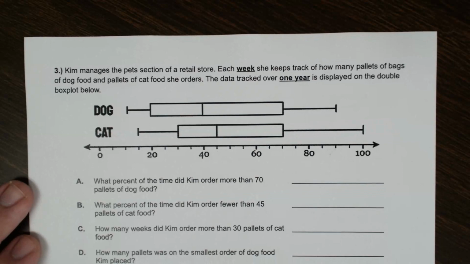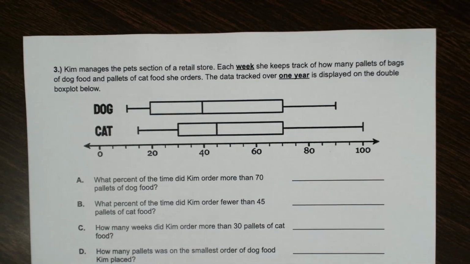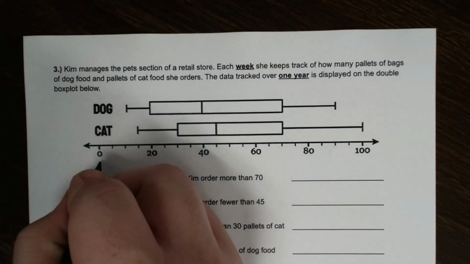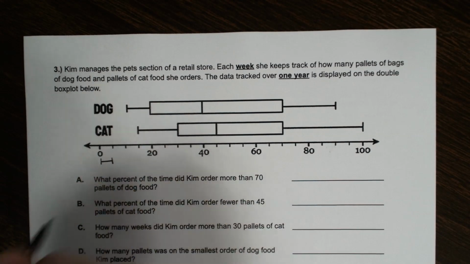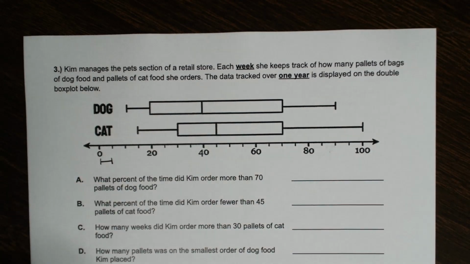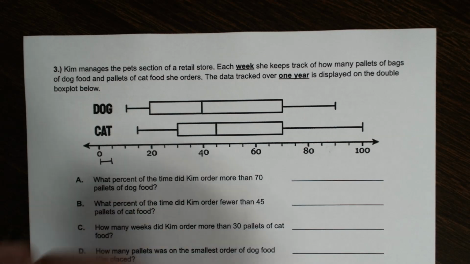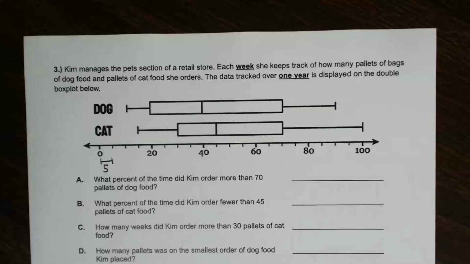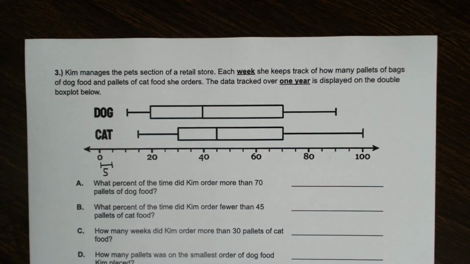On the back, we've got a dog food store, or excuse me, a food store. What do each of these tick marks represent? What's the scale? About 5 this time. 5. Okay, this is representing how many pallets of dog or cat food this person ordered every week over the period of 1 year.